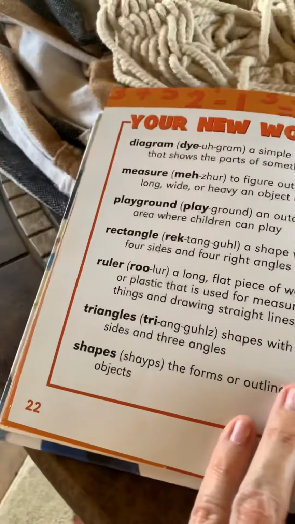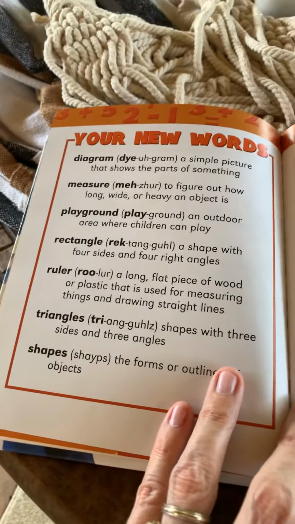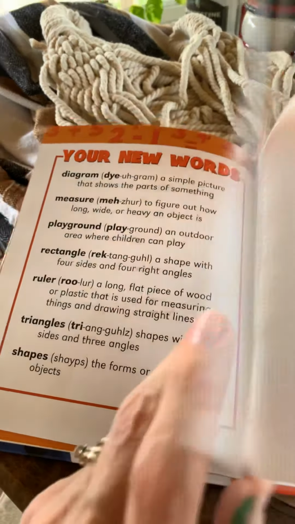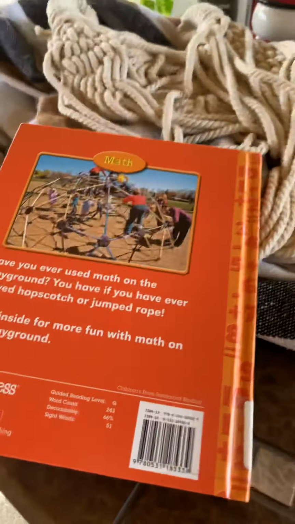Okay, and here's new words we learned today. And that's the end of the book. Thanks for reading it with me.